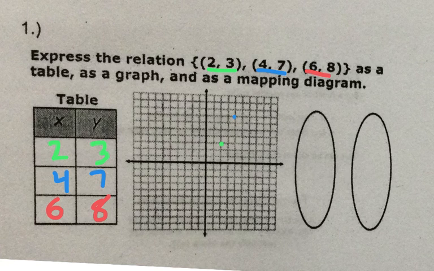Okay, then my last one here is at 6, 8. So here from the origin, I'm going to go right 1, 2, 3, 4, 5, 6, and up to 8. 1, 2, 3, 4, 5, 6, 7, and 8 would go right there in red.